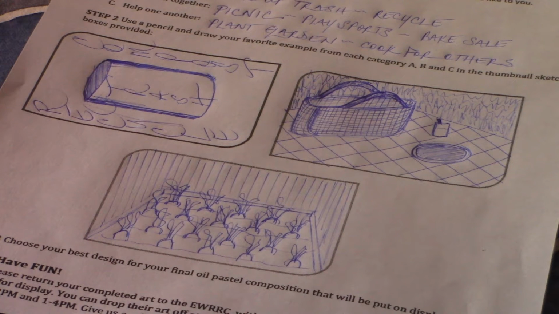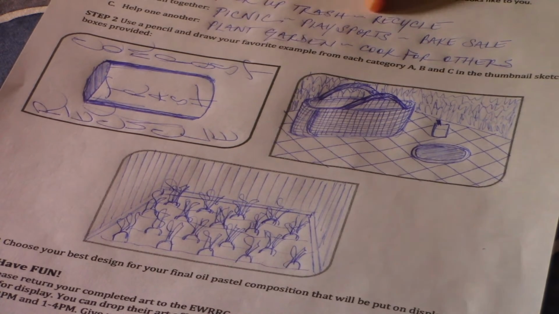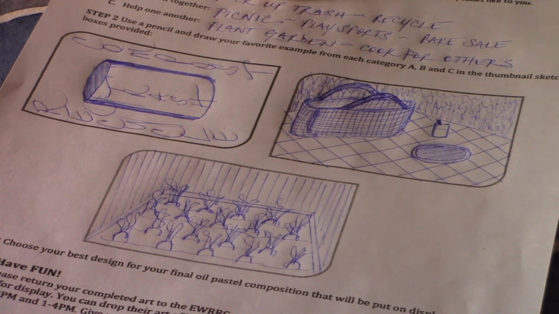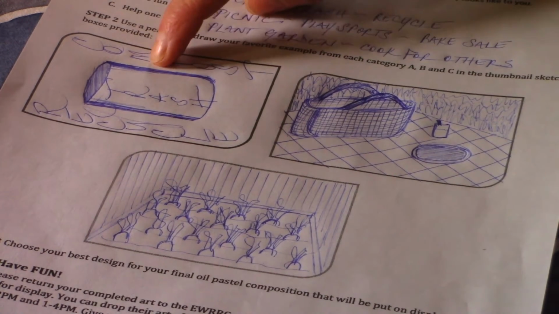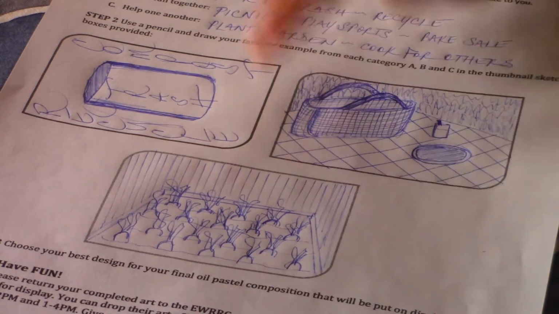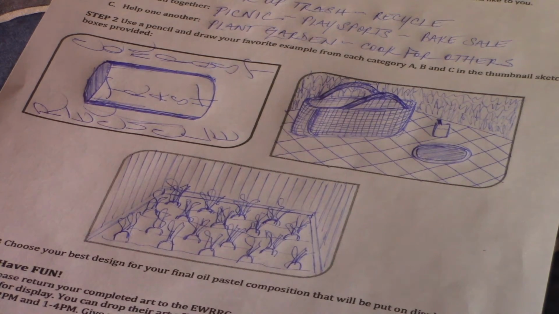Step number 2. Using the information that you've gathered at the top, I want you to circle your favorite idea for letter A, letter B, and letter C. In each of these boxes here, these are what we call thumbnail sketches. They're smaller versions of the larger piece of paper that you're going to be working on. A thumbnail sketch helps you organize your ideas and place your objects where you think you might want them. Then you can look at them, review, and say, you know, that doesn't really look so good. Let me try it again.